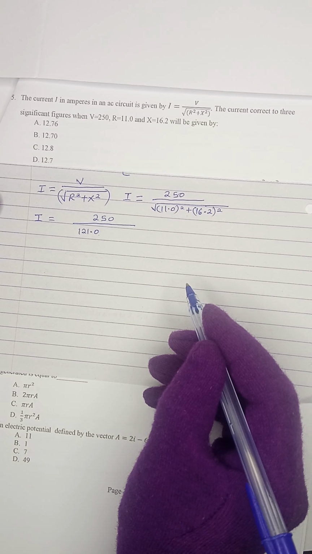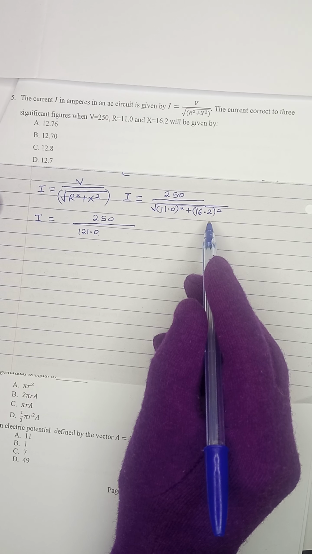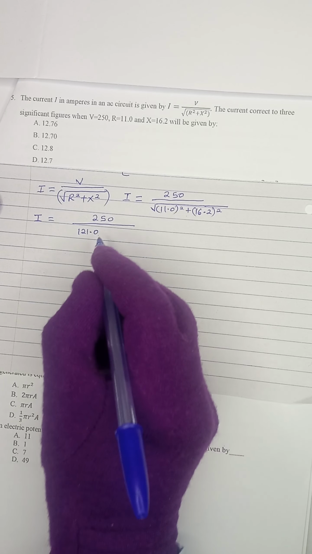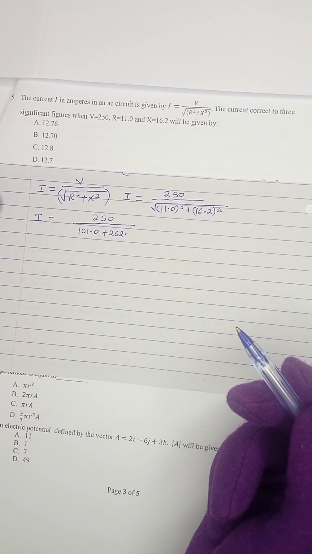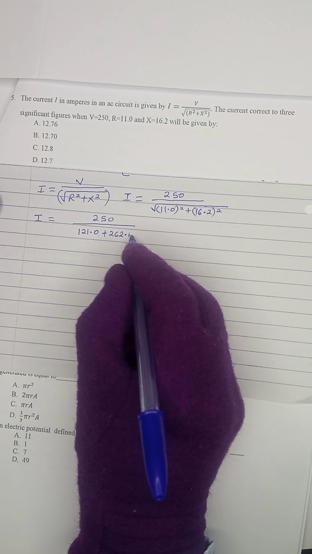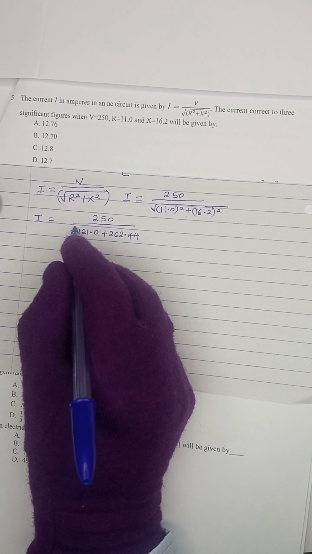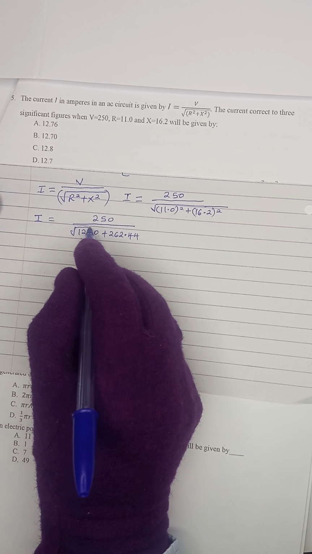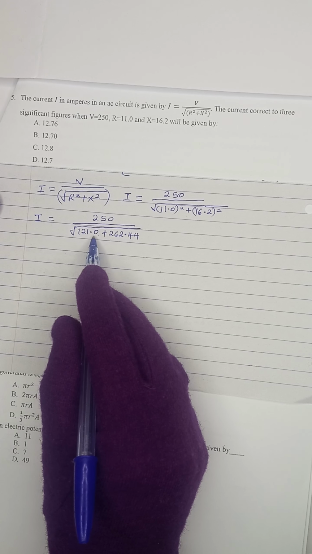121.0 to four significant figures. Then when you square 16.2 squared, you'll be able to get 262. So if you take it to four significant figures, it will still work. Or if you want to move to the end with the exact value, then find the four significant figures at the end, it will still work. So what we do, we will add the two and find their square root.